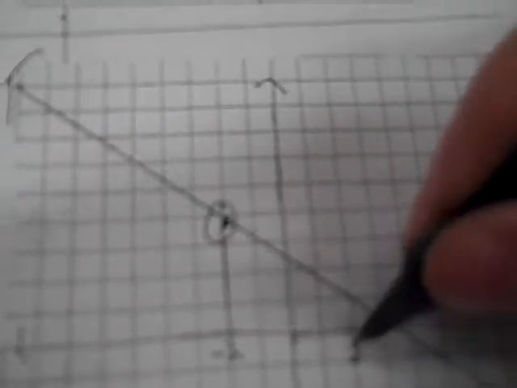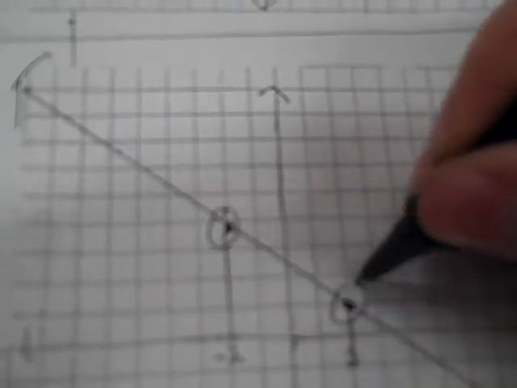Sorry about the screen coming up blue. You're just going to have to get used to it. Okay, it only does it for like a split second.